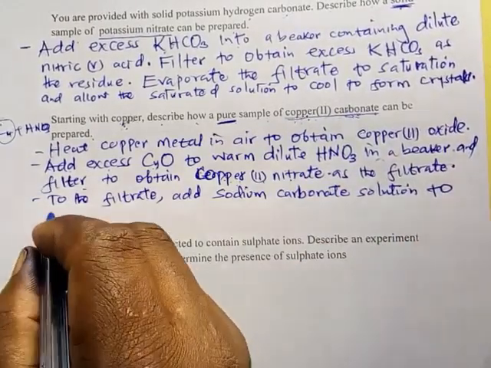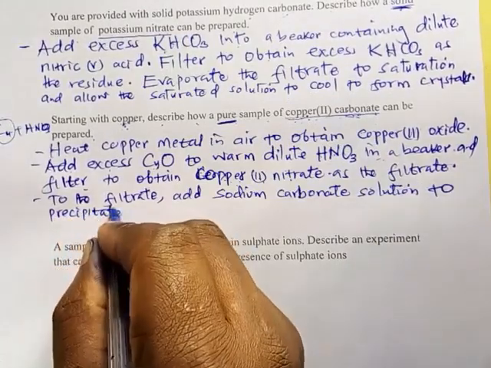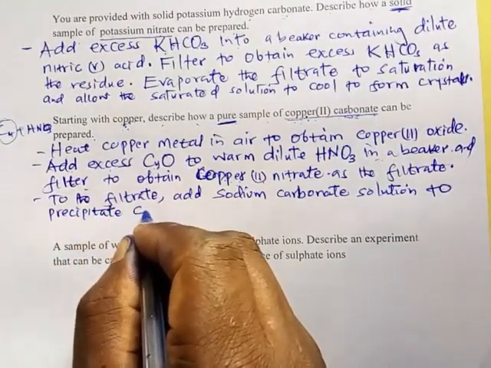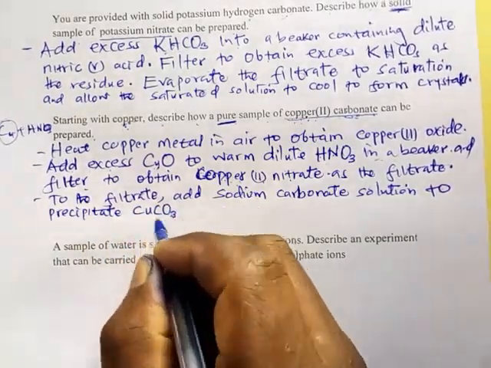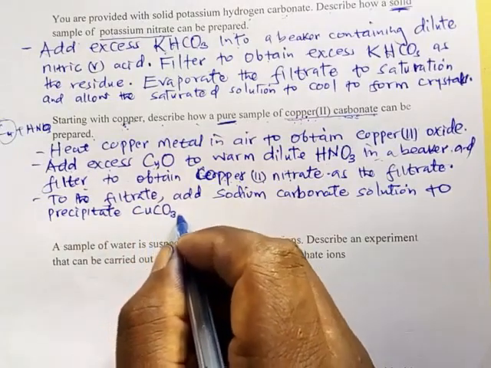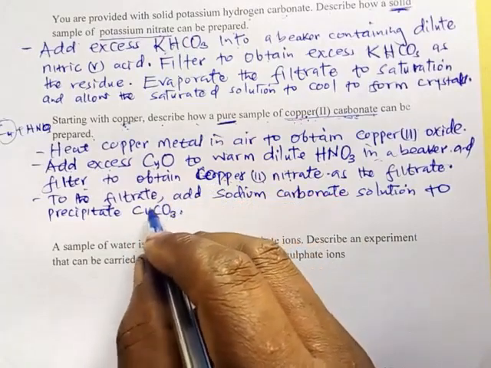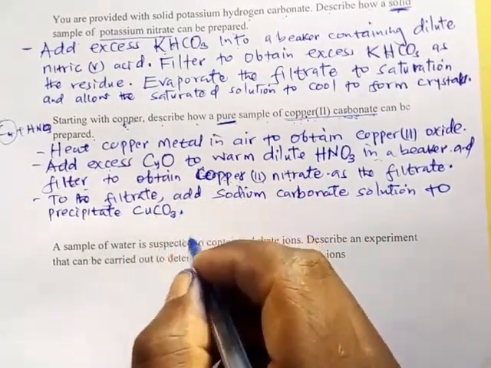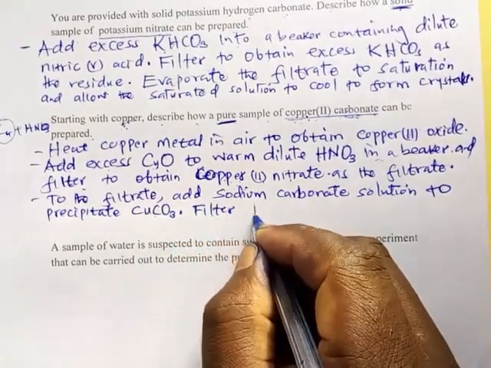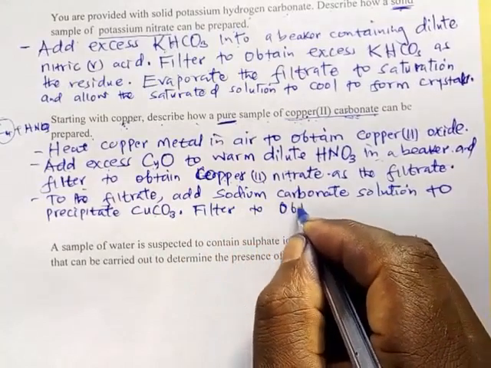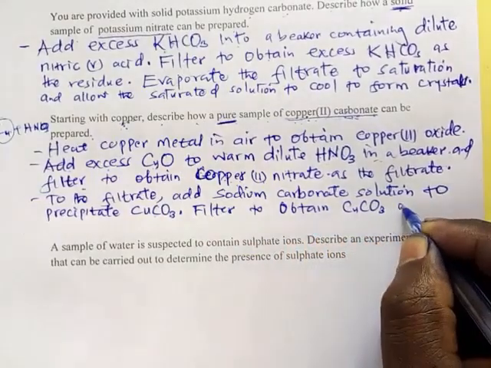To precipitate copper 2 carbonate. Now the white precipitate will be copper carbonate. Then what do we do? Because we want a solid copper carbonate, we filter the solution. Therefore, next is filter to obtain copper carbonate as the residue.